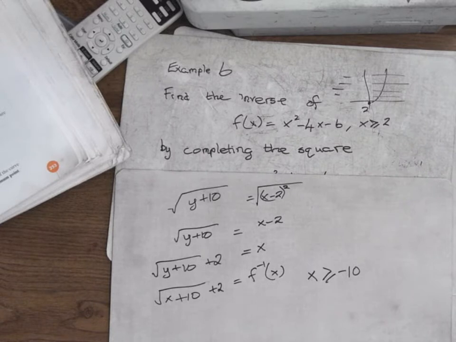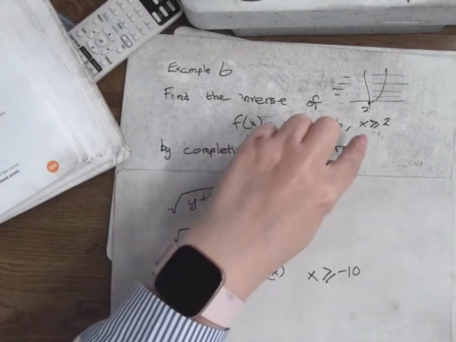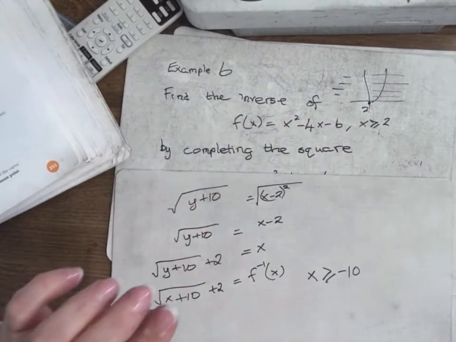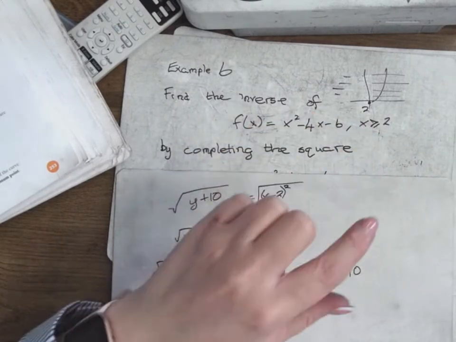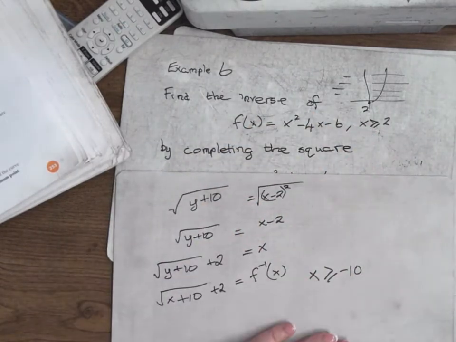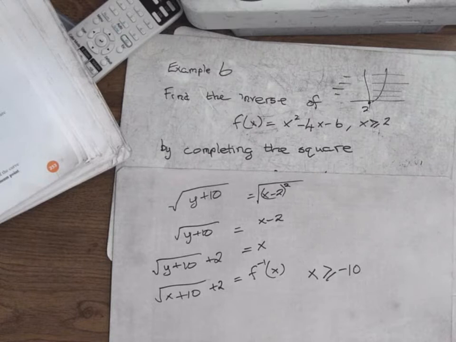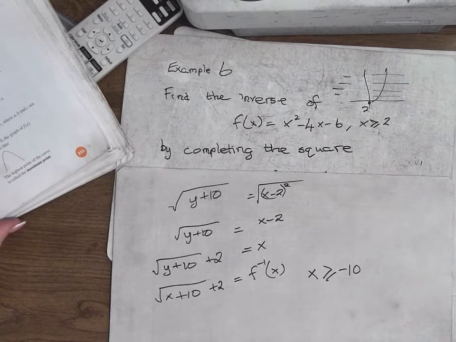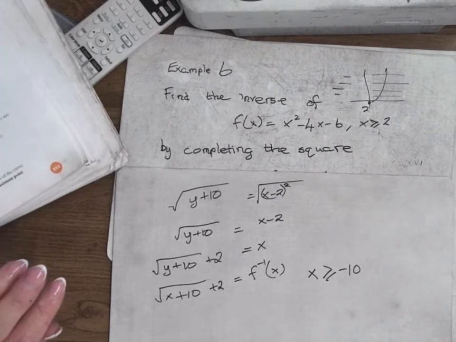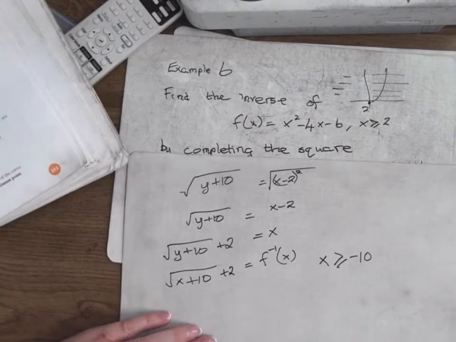How do you know when you have to look at it and see, do you have to limit the domain? It's when they limit the domain going in. Chances are, if you limit the domain going in, you'll have to limit the domain when you get the inverse. Is that okay? Does everyone understand that? I'll give you a few of those for homework tonight, okay? But I need to move on to the next section. Are we good? Right, okay.